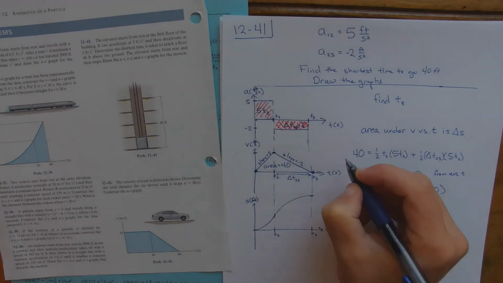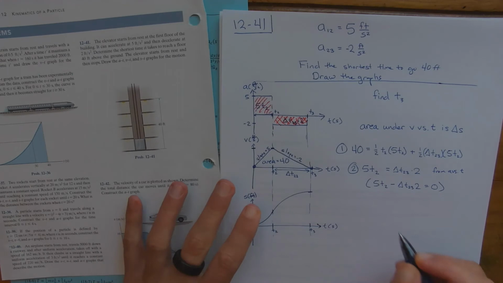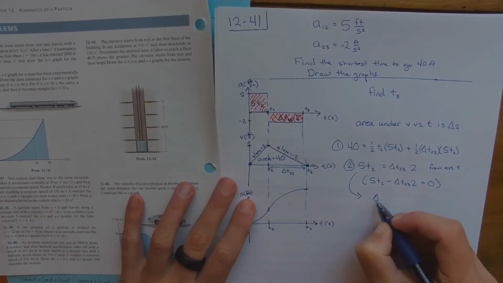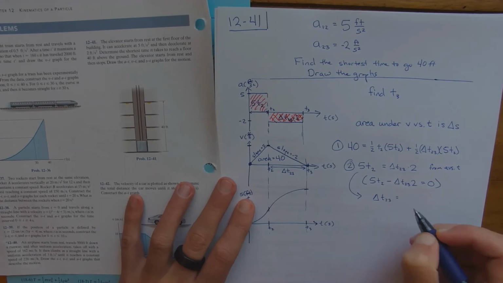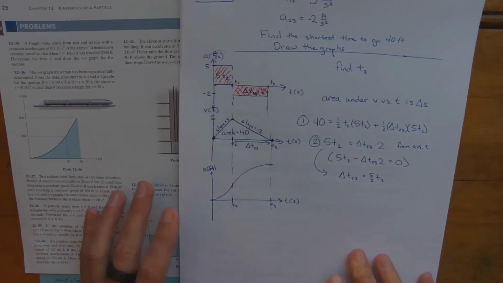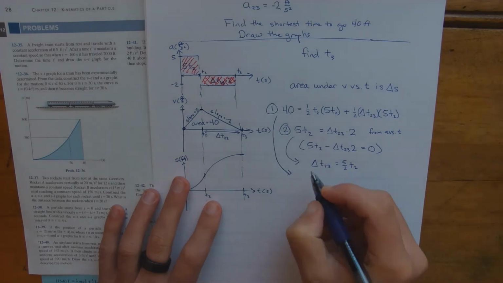Okay, so now I have two equations. There's one equation, there's the other equation, and I'm going to take equation 2 and solve it for delta t23. So I have delta t23 is equal to 5/2 times t2. And then I'm going to put that into equation 1, so I just have one unknown.